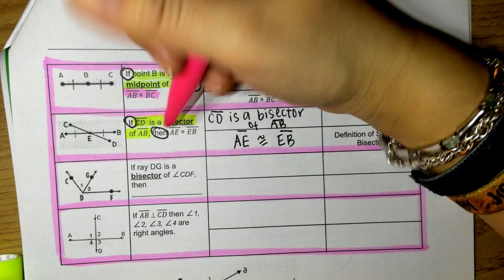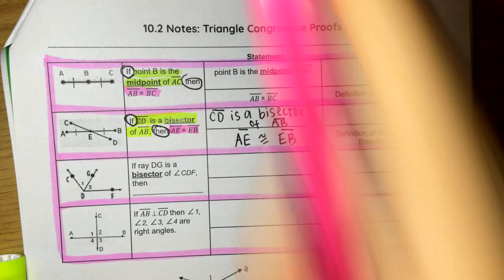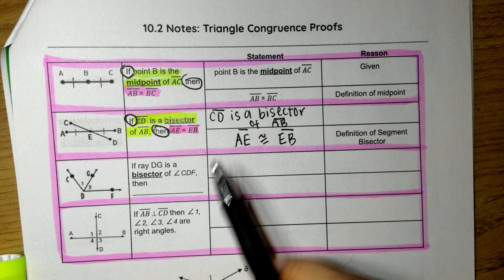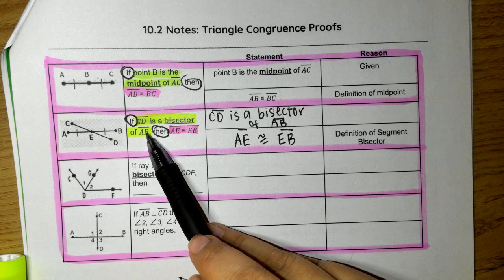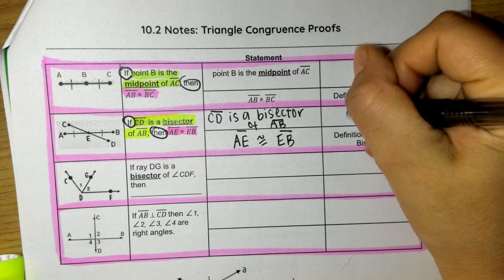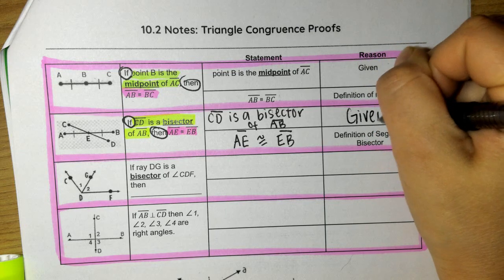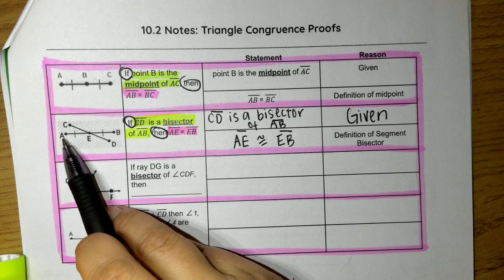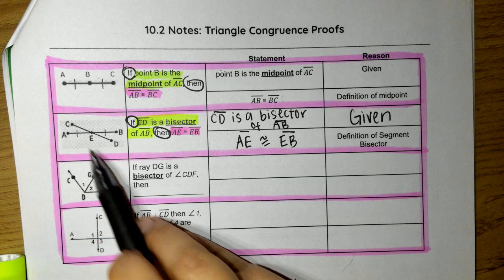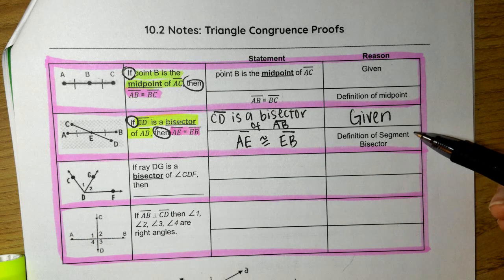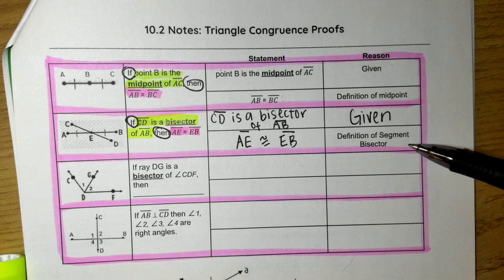Okay, this was our implied statement. Remember, whatever comes after if, this was provided to us. I see it, it's there. Therefore, my reason for it was given. Why is AE congruent to EB? Well, I had something cutting it. We call that a segment bisector. So our definition of the segment bisector would be our reason.